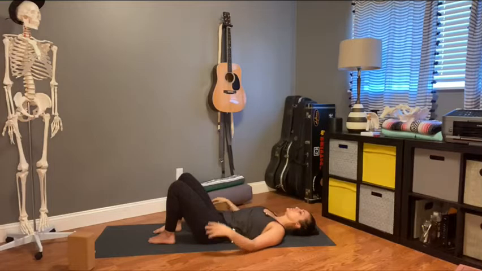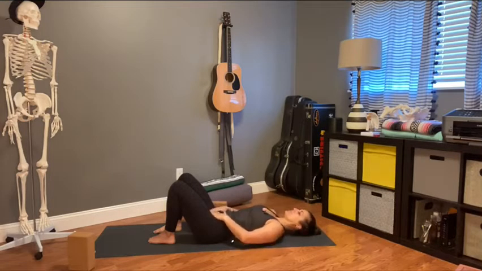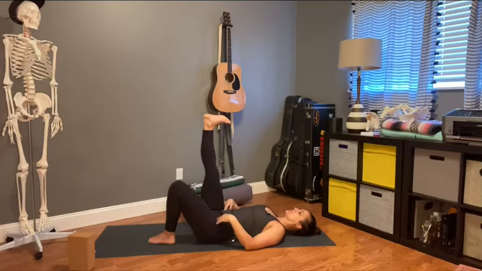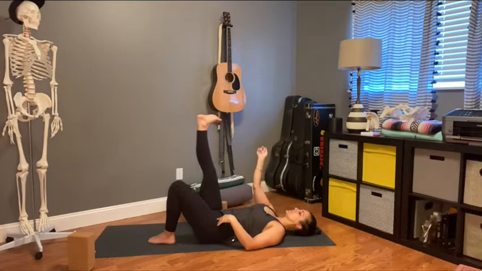And then come to a neutral spine, neutral pelvic bowl. Reach the right leg up. We're going to flex the foot for this. And then we're going to have the hip, knee, and toes track one another. So we're going to start to externally rotate. All three of those points are going to go out toward the right. And then we're going to internally rotate, and all three of those points are going to come in toward midline.